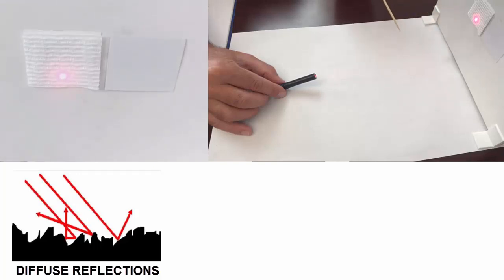The beam is spread out, so the reflected beam is diverging in many different directions. So that's why you see this pretty fuzzy and blurry type of reflection on a rough surface.